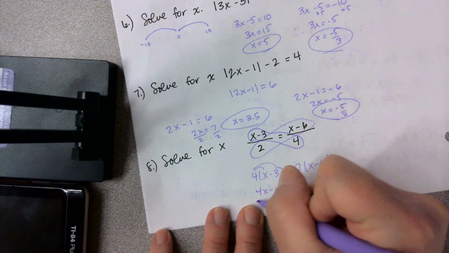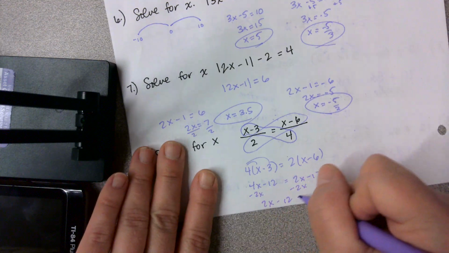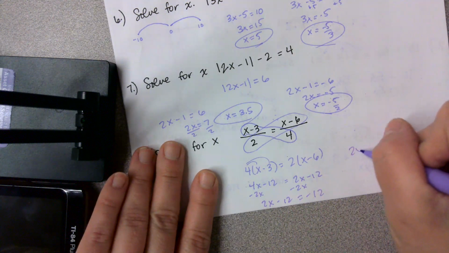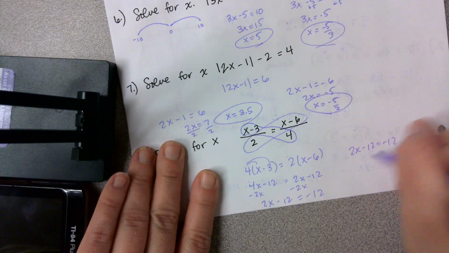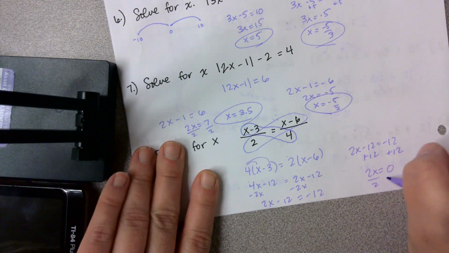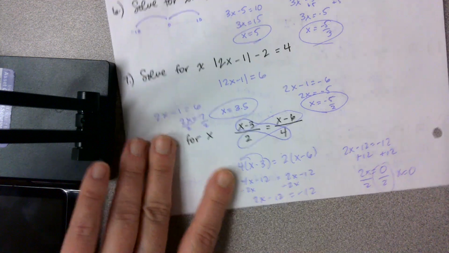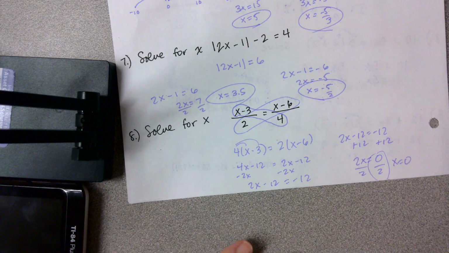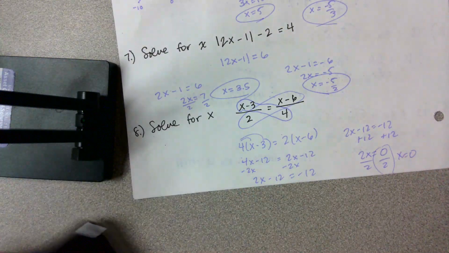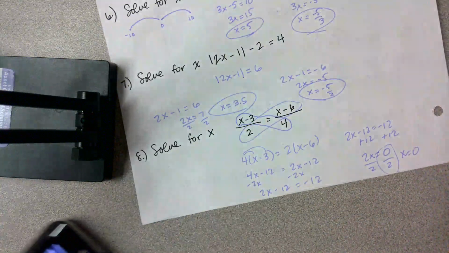I subtract 2x on both sides. I'm going to get 2x minus 12 equals negative 12. I'm going to add 12 on both sides. 2x equals 0. X equals 0. Make sure you put it in the calculator. Don't just look at it and go, oh, no solution. Make sure you try it in the calculator. What is 0 divided by 2? Okay, 0.